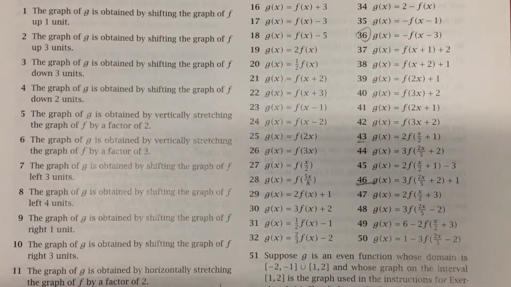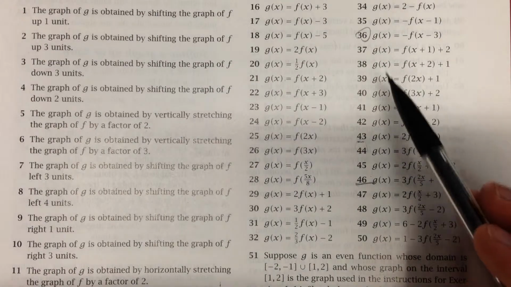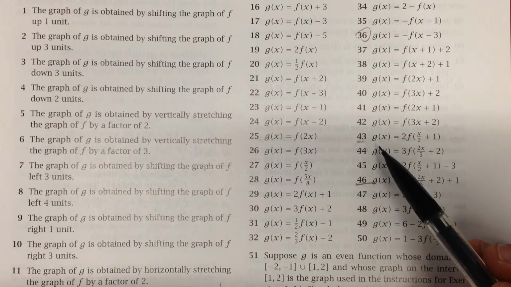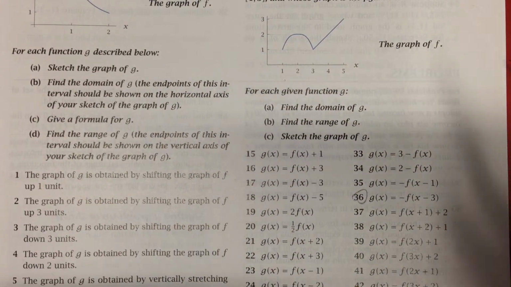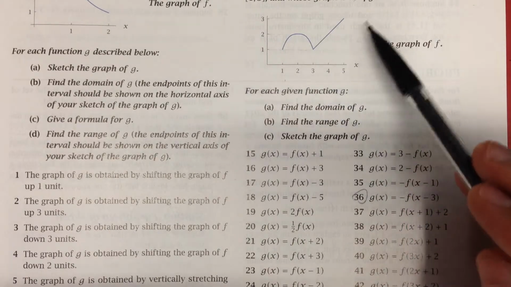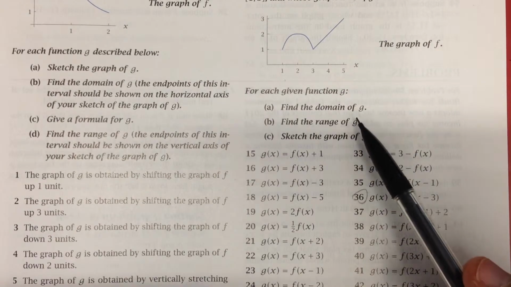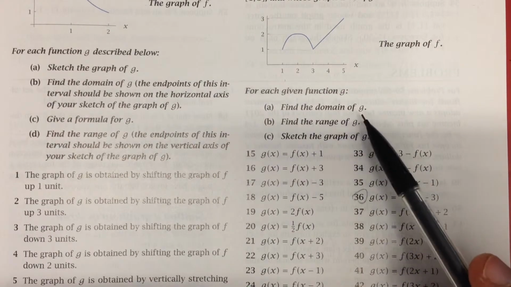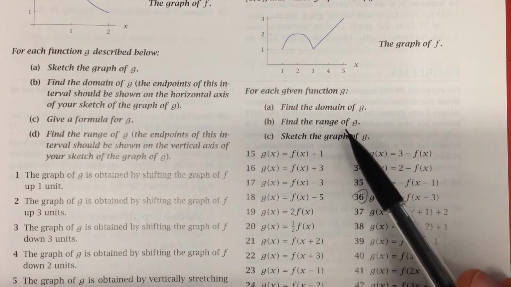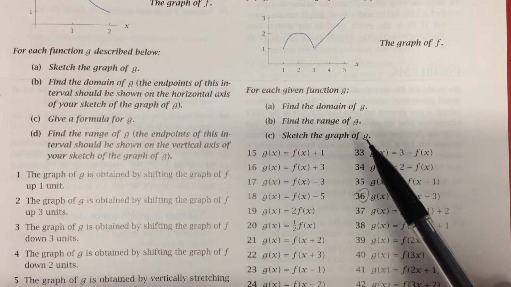Okay, I'm on page 81 of Axler's Pre-Calculus book, version 2. This is section 1.3, and I want to talk about problem 43. Let me see if I can bring up the picture here. Consider this graph f of x, which goes through (1, 1), (3, 1), and (5, 3), as shown, and it asks us to find the domain of g of x, the range of g, and sketch the graph of g.